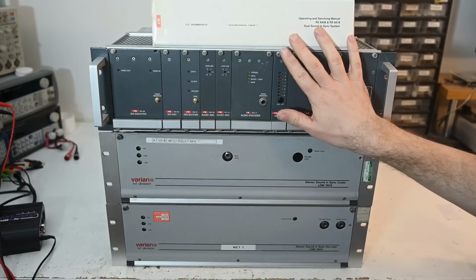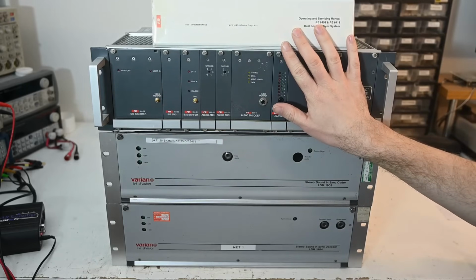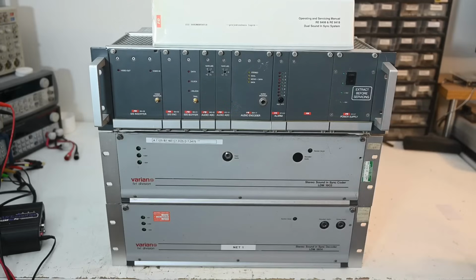Unfortunately, we have something else. We have the full awesome documentation for this system. We're talking sort of 500 or so pages of manual here. And have I scanned this? You bet I have. The link is in the description.